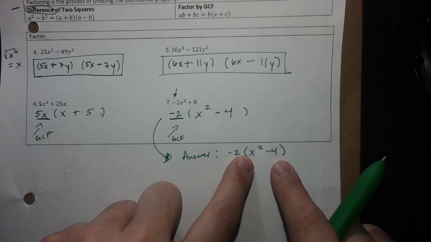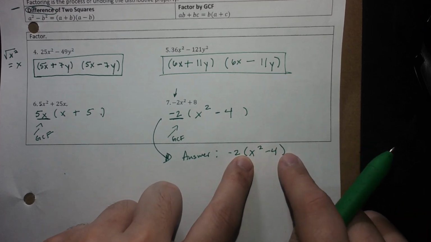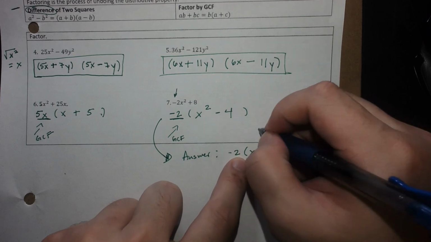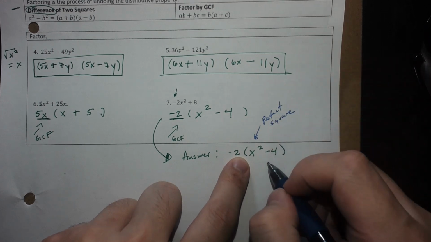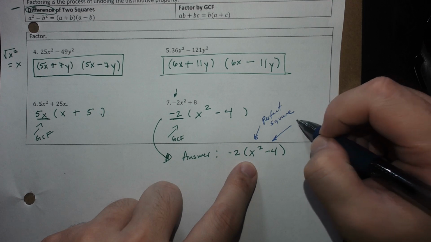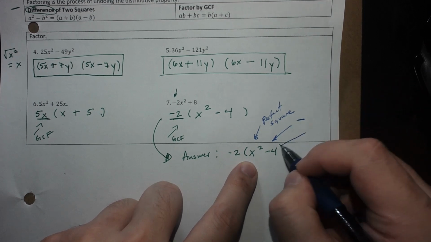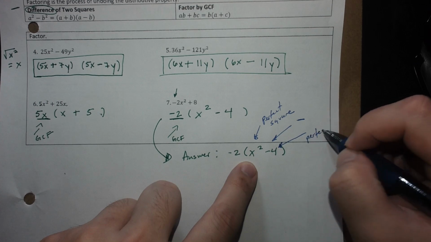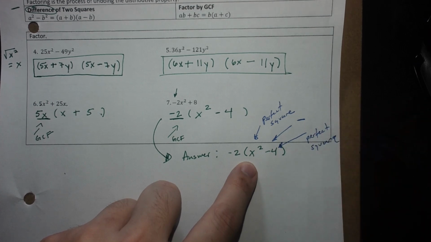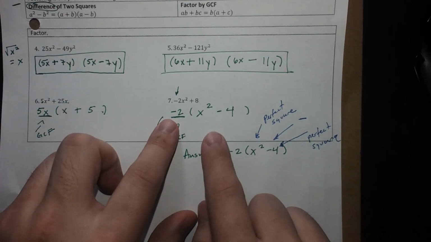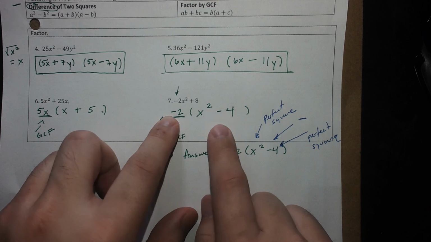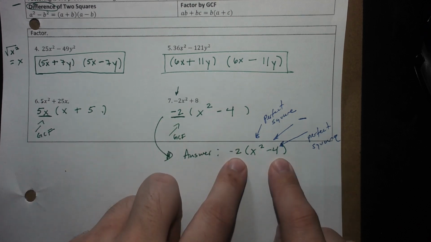If we look at this, x squared minus 4, this is a perfect square. And then we have that little minus sign. And 4 is a perfect square as well. So what we need to be careful of, since we took the GCF, we don't just stop there. We need to make sure we look at what we have. Do we need to keep going, or should we stop? In this case, we cannot stop.